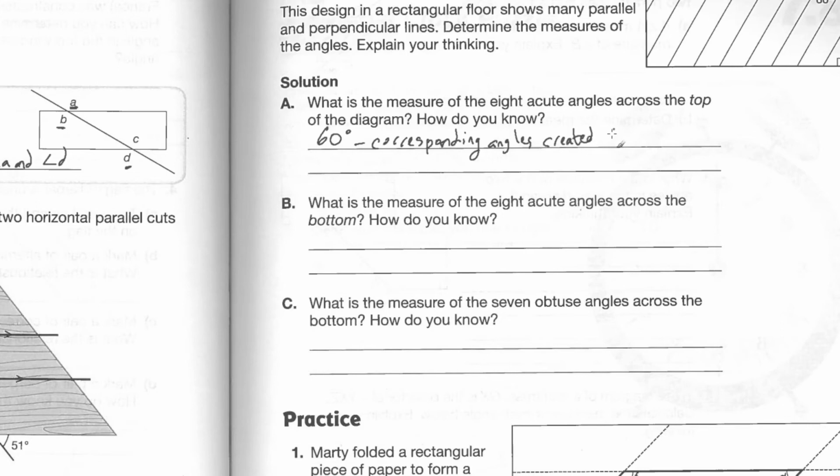Created by a transversal and parallel lines. So in this case, our parallel lines are our angled lines, and the transversal is the top of our rectangle. What is the measure of the 8 acute angles across the bottom?